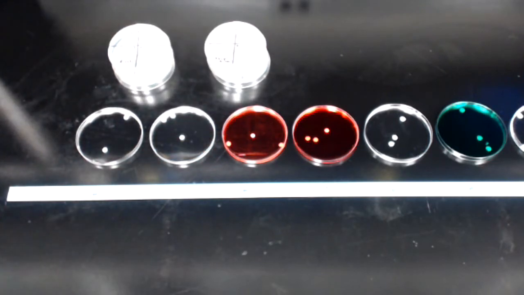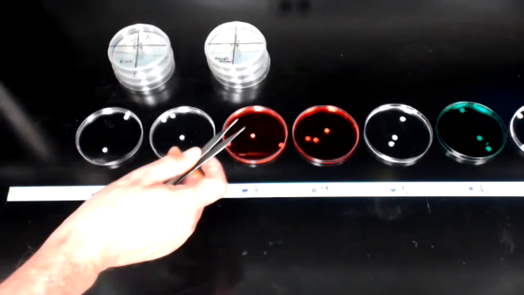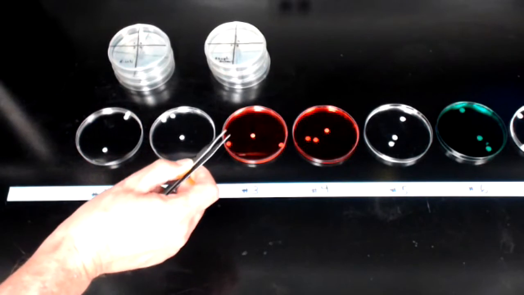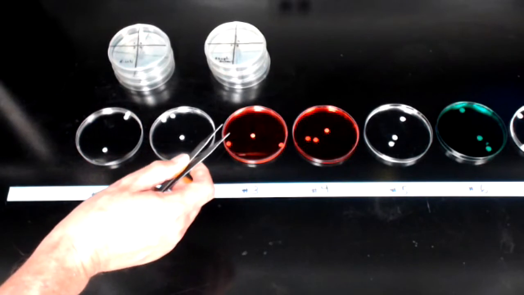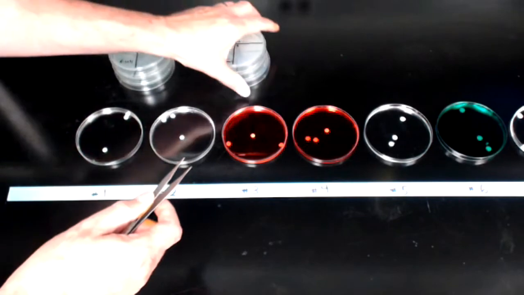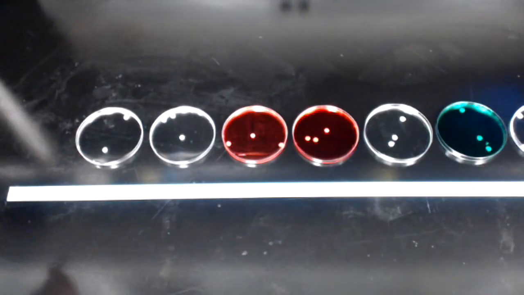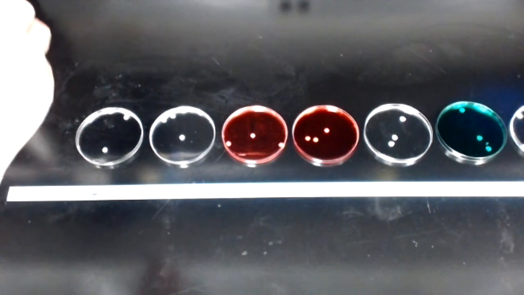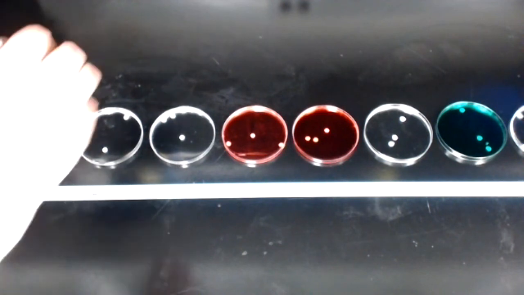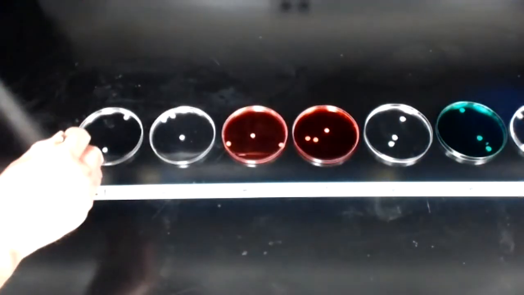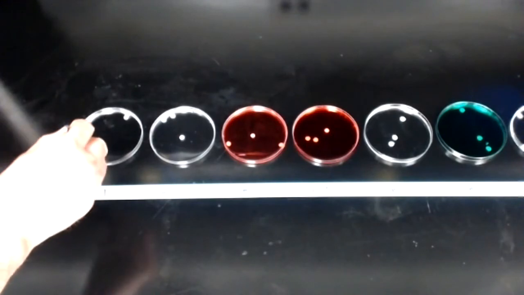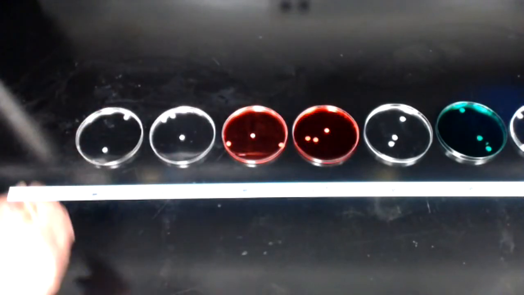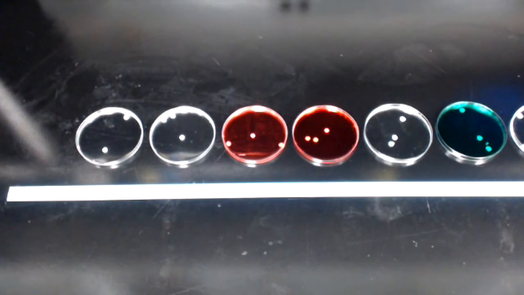So in order to do this, I will be using a forceps. The tips of this forceps have been sterilized. And so what I'm going to do now, I'm going to push these plates out of the way. I'm going to grab the first E. coli plate that has the numbers 1, 2, 3, and 4 on it, and I'm going to take discs from dishes 1, 2, 3, and 4 and transfer 1 disc from each of those 4 dishes onto the surface of this E. coli plate.